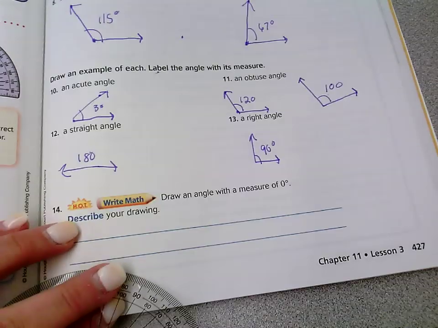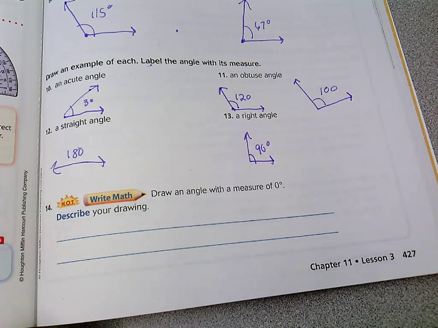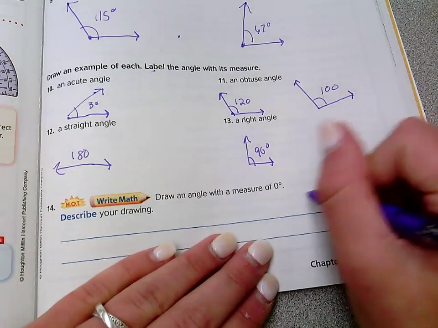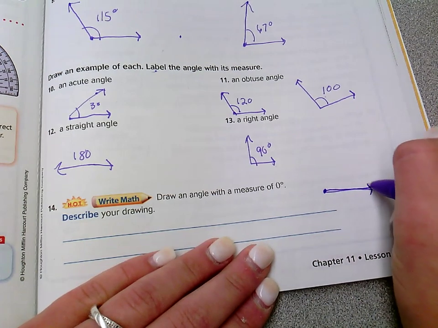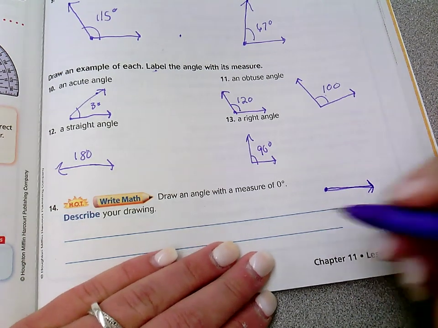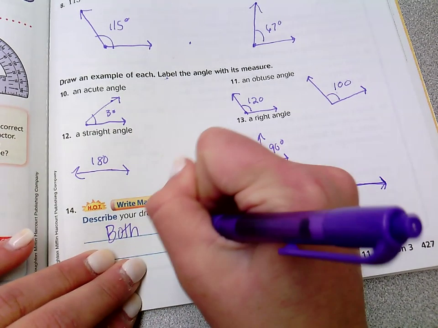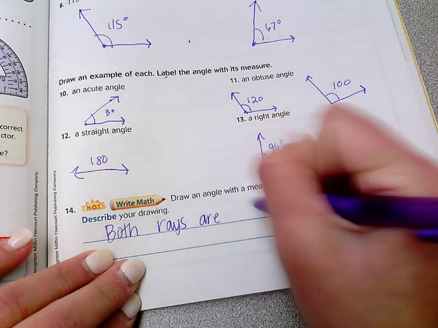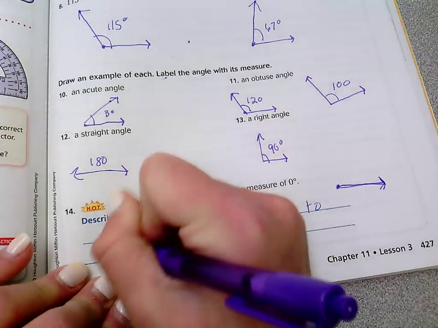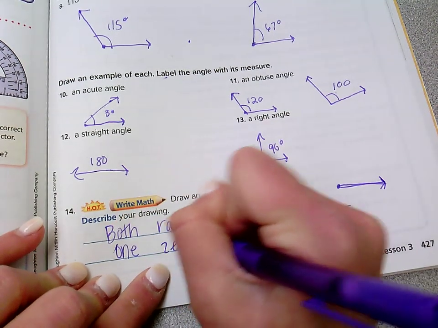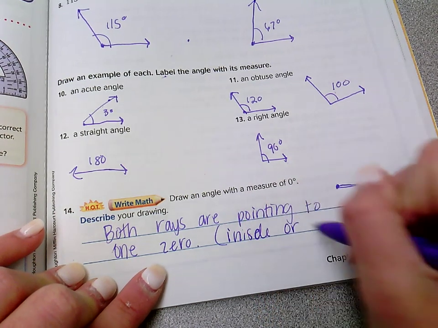Okay. Last, draw an angle with a measure of 0. An angle of 0 would be two rays pointing to the 0. Describe your drawing. Both rays are pointing to the 0, inside or outside.